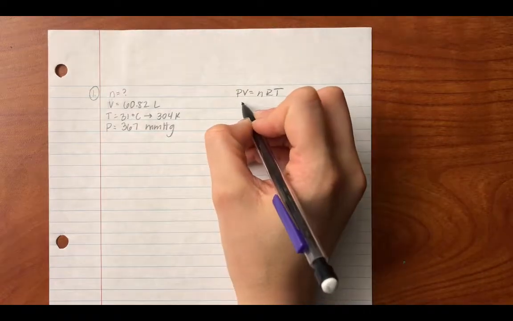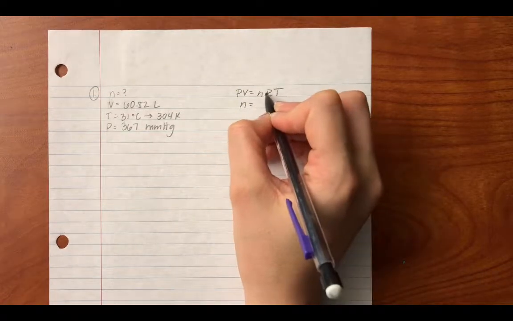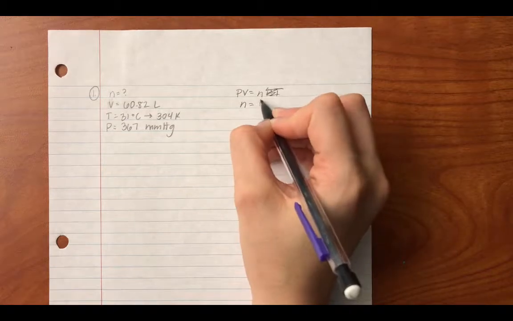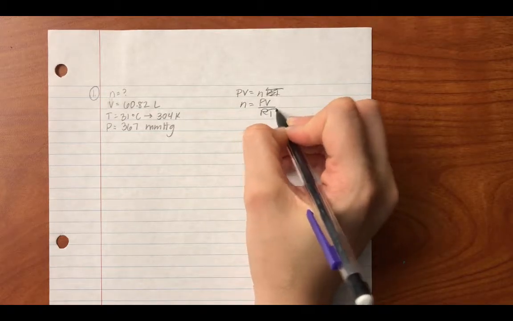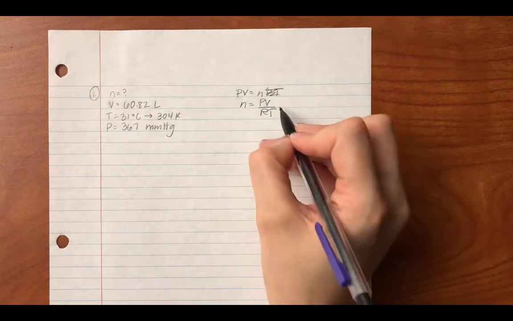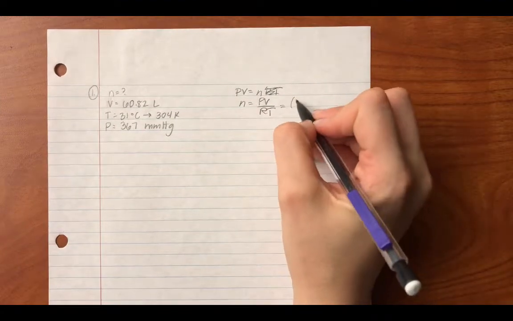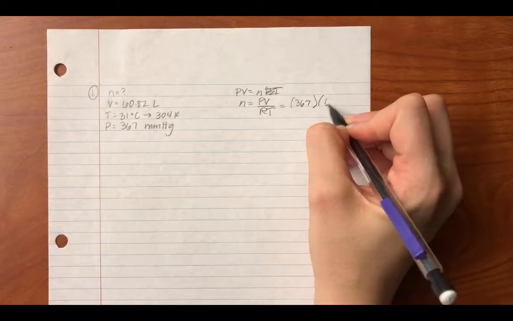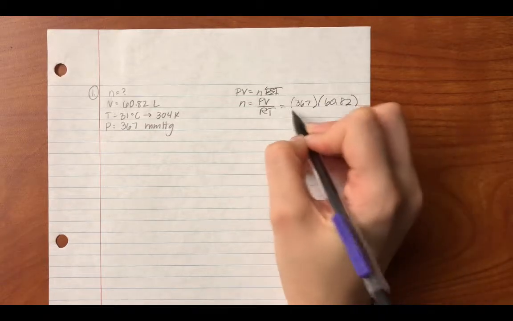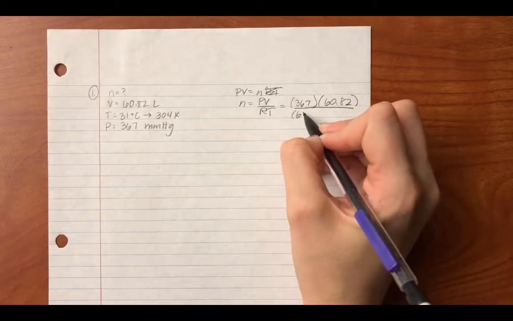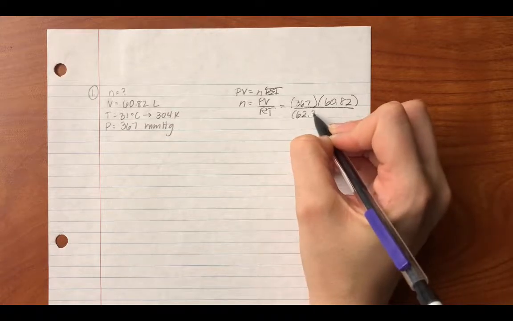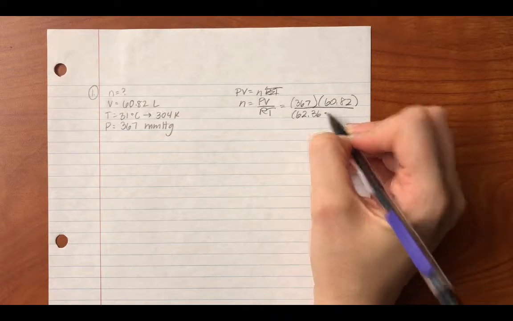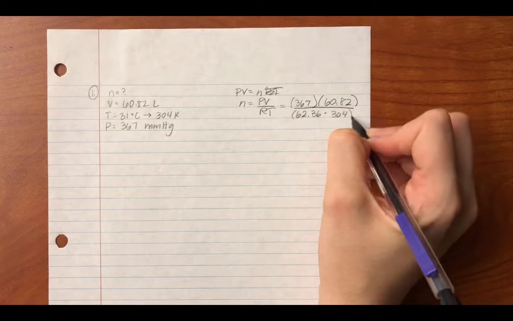So if I'm solving for n, I'm going to rearrange the equation. I need n by itself, so I need to get rid of RT. It's going to be PV over RT. And then what I can do is plug in my numbers. So 367 millimeters mercury, 60.82 liters. R, if I'm using millimeters mercury, is 62.36 times temperature, which is 304.